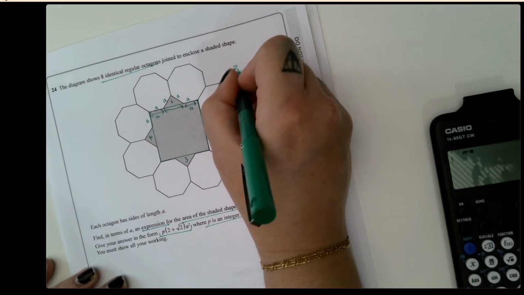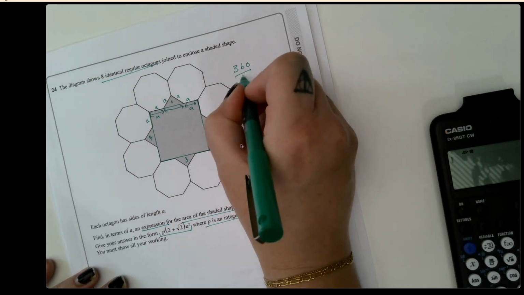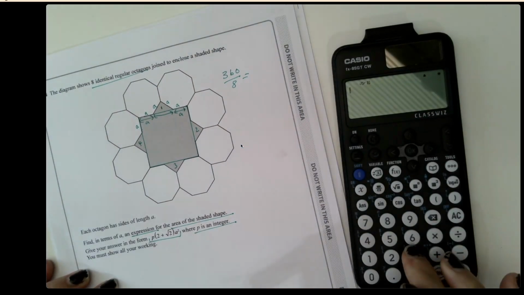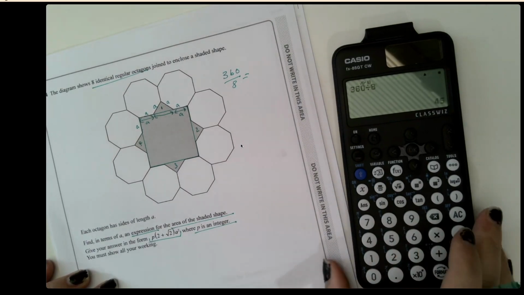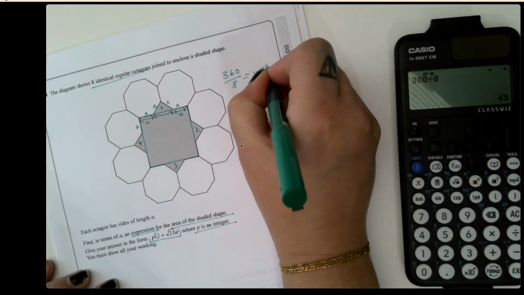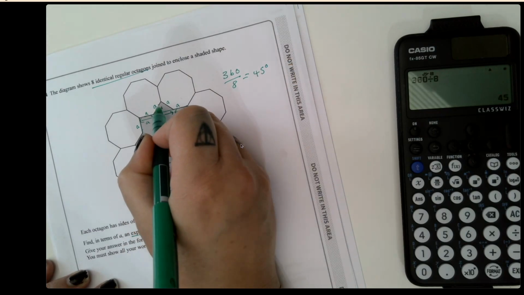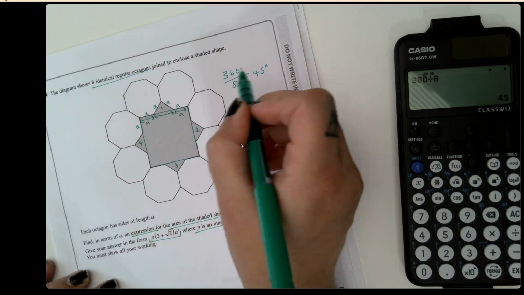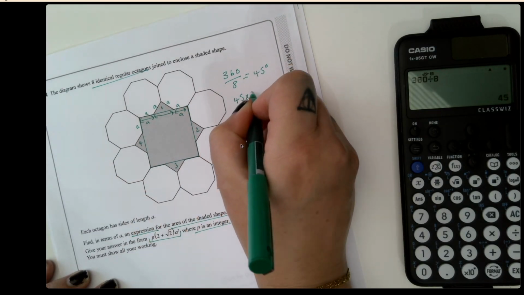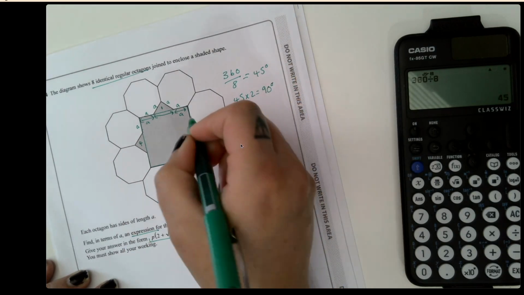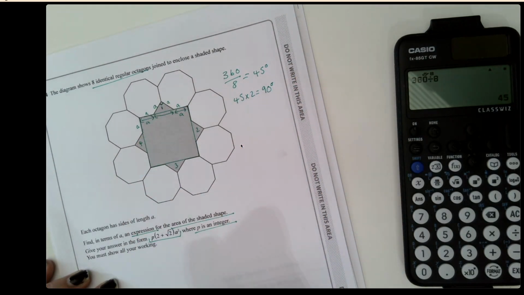So first I do 360 divided by 8. That tells me the size of the exterior angle of one octagon, and this angle is formed by two of those exterior angles. So this angle here is 90 degrees.